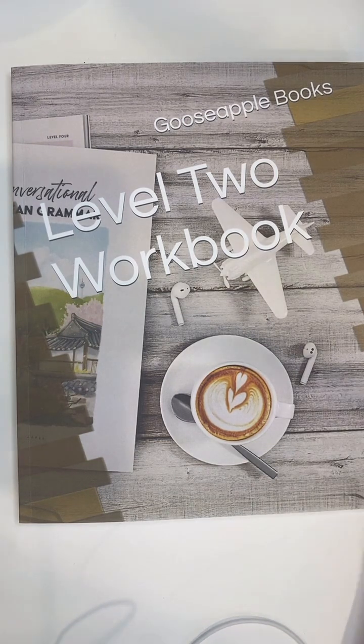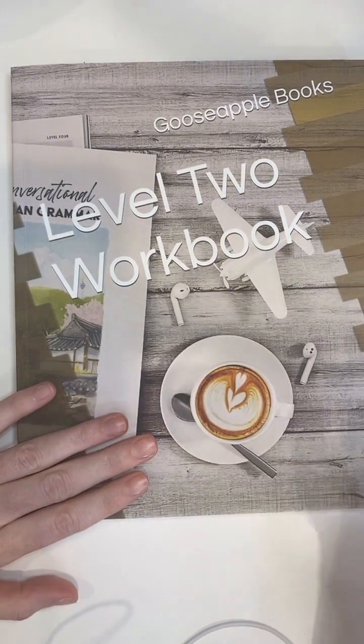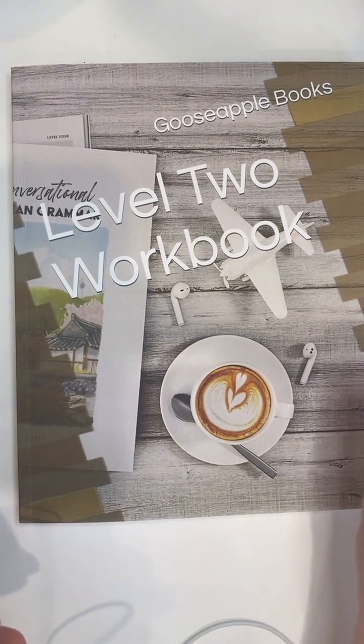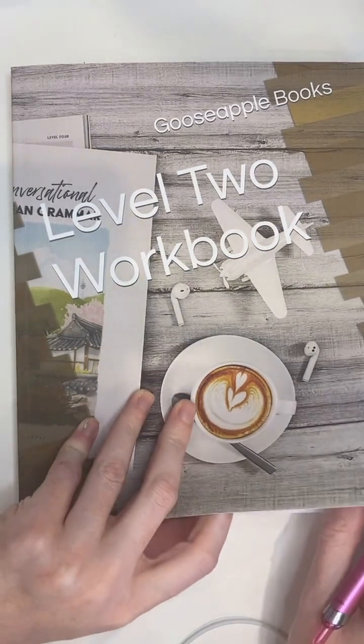All right, we're doing some more workbook practice today with the level 2 workbook. Today might be a shorter one. We've been having some long live streams recently. This one might be a little shorter, which maybe is nice.